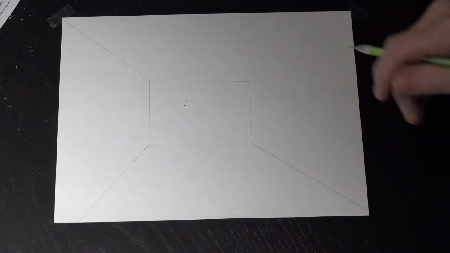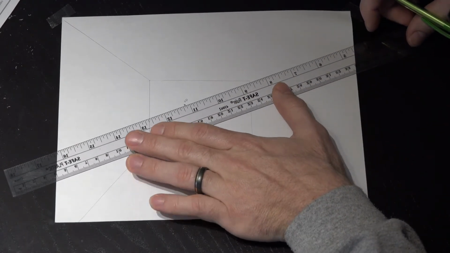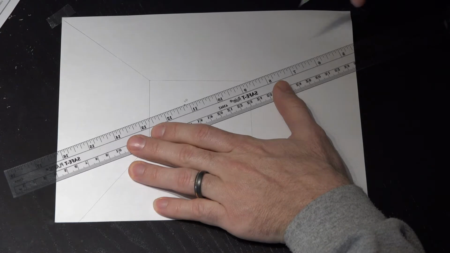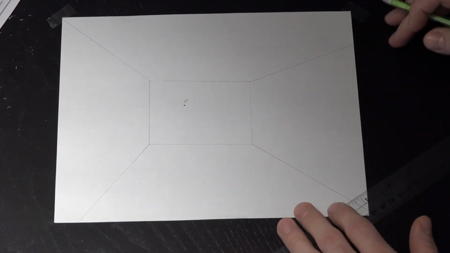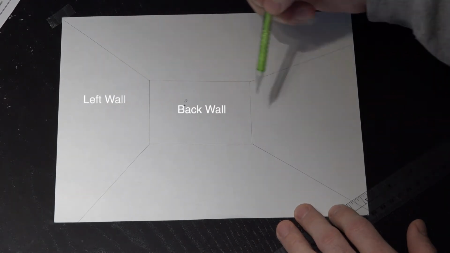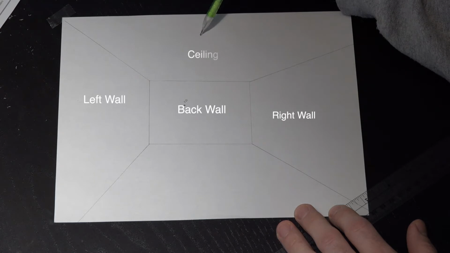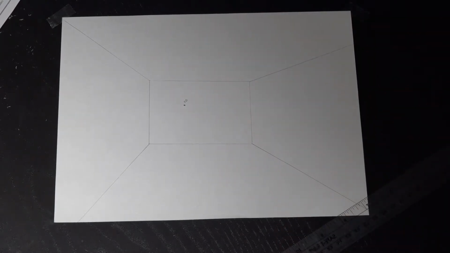So you're going to line up the ruler with the corner, and then you're going to put your pencil there and draw a line going out. Don't go inside the rectangle, go outside the rectangle. And if you use your imagination, you have the back wall, the left wall, the right wall, the ceiling, and the floor. So this is the start of what will be a three-dimensional room.